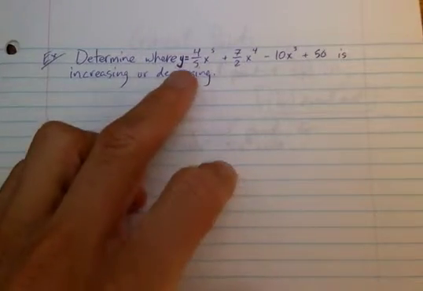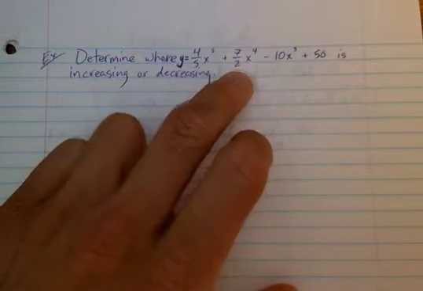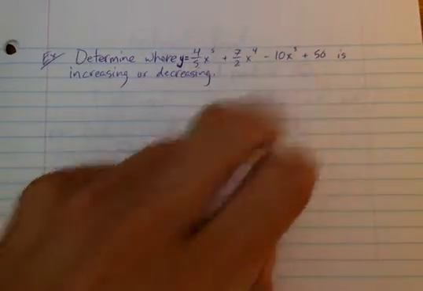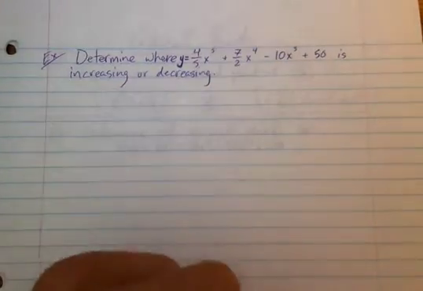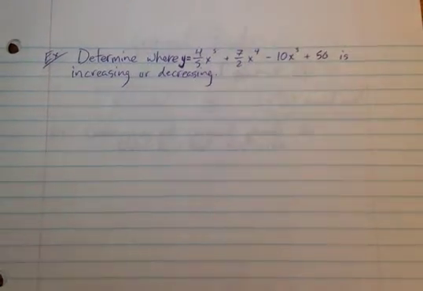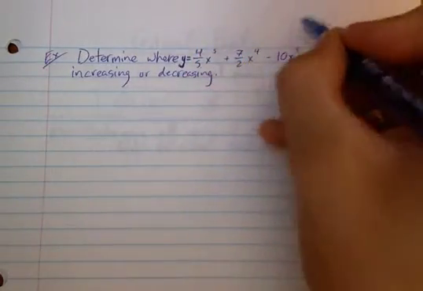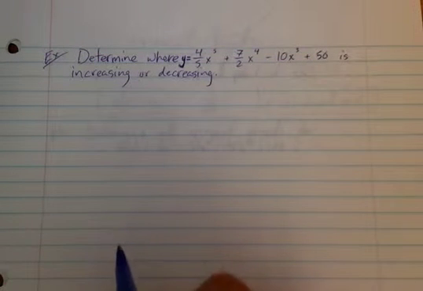Okay, let's see here. Determine where, oh Lord, y equals 4/5 x to the 5th plus 7/2 x to the 4th minus 10 x cubed plus 50 is increasing or decreasing. What does that mean? Well, let's see. We know what increasing and decreasing mean. Increasing is like that, decreasing is like that. How do we find where they're increasing or decreasing?